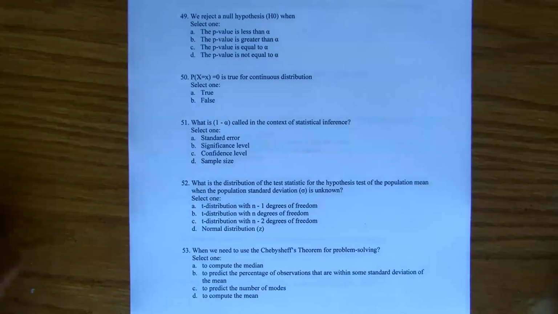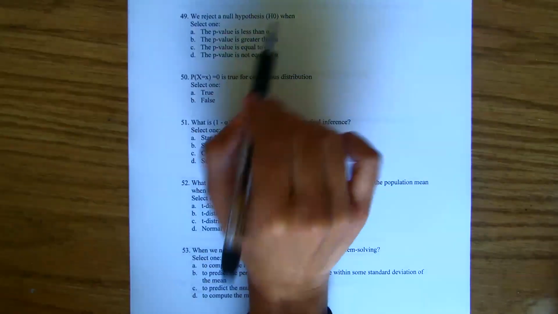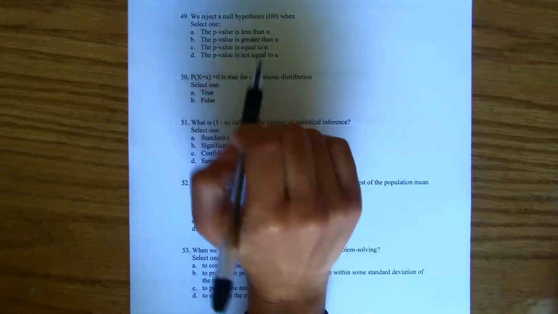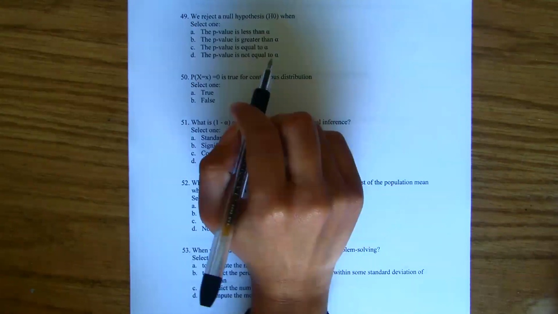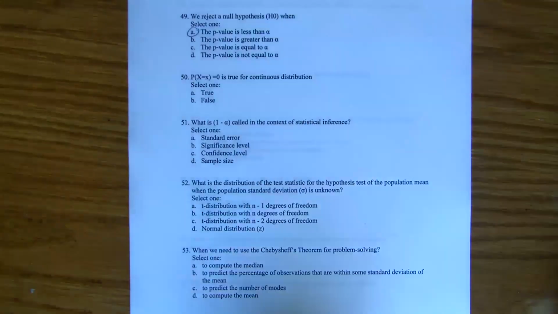All right, so the next set of questions are conceptual based questions and definition based questions. Let's just take a look. So 49, we reject a null hypothesis when, that's going to be when our p-value is less than alpha. Yeah, that's just something you should know. So when your p-value is less than alpha, we reject.